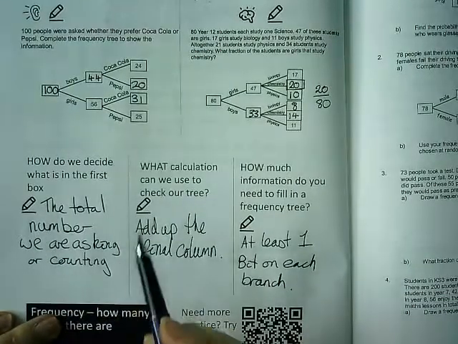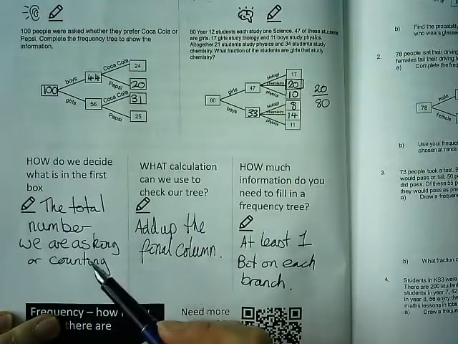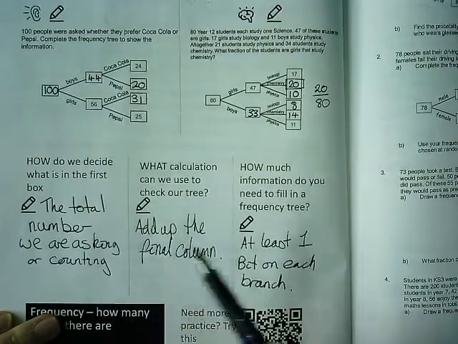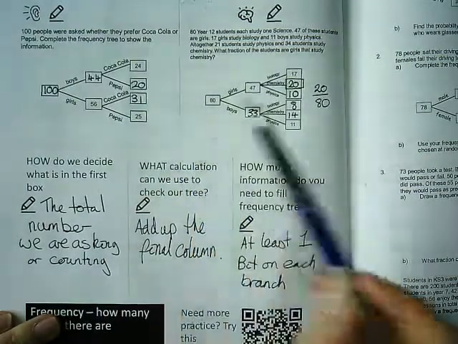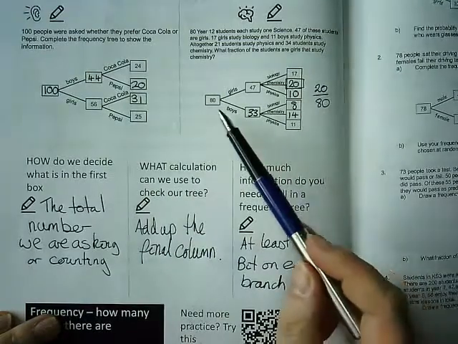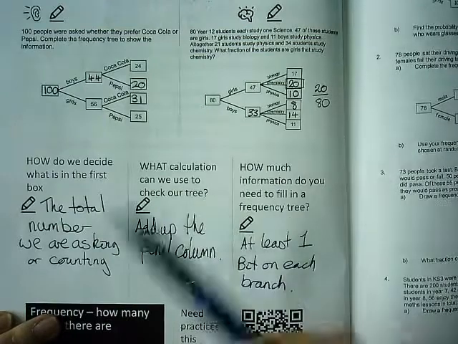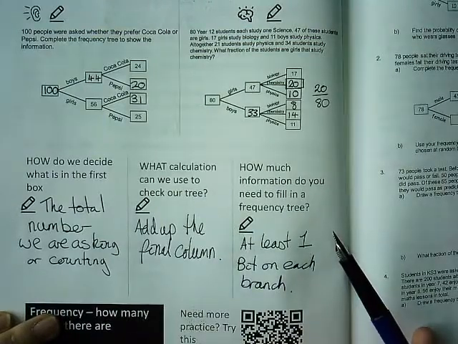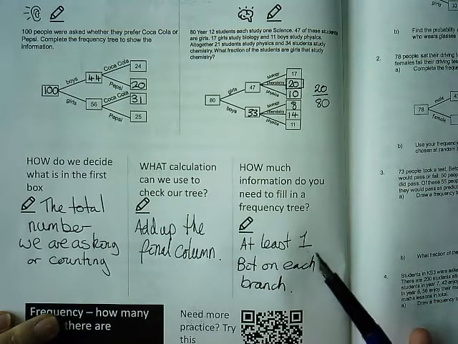So the first box is going to be the total number that we're either asking people or counting. The calculation we can use to check, if you add up the final column, it should make your first box. If it doesn't, you've gone wrong somewhere. And to fill in a frequency tree, you're going to need to know at least one bit of information for each branch. Otherwise, you can't work it out.